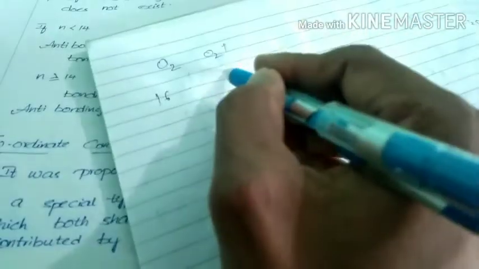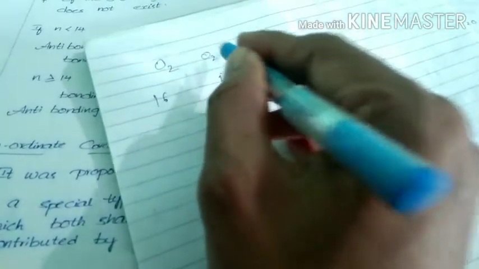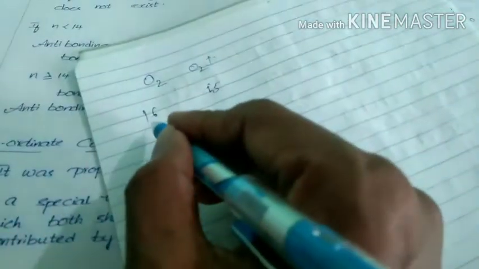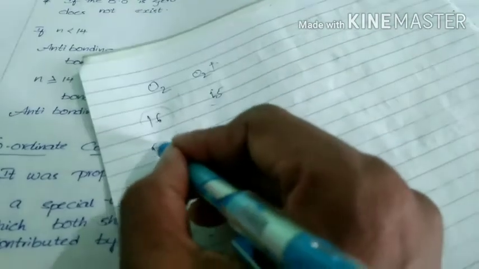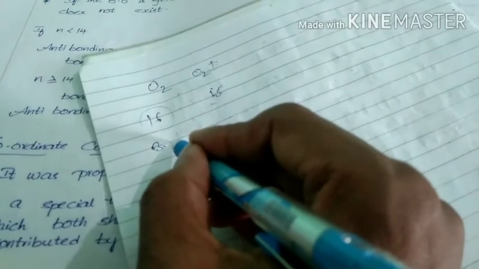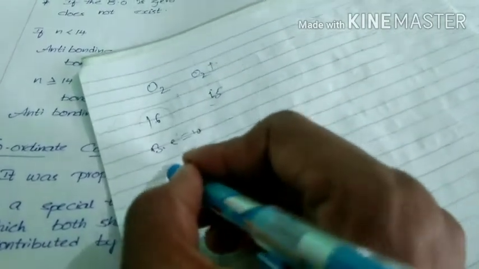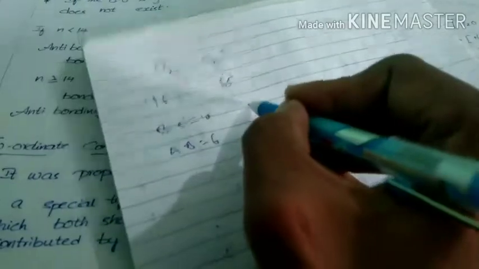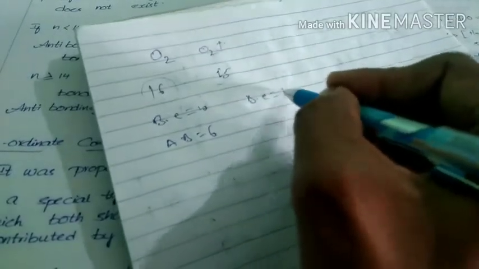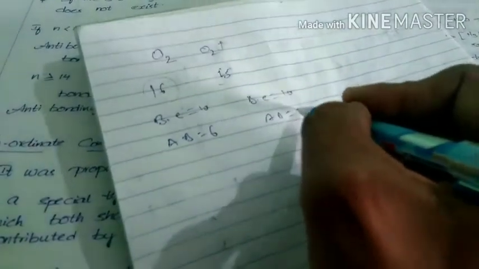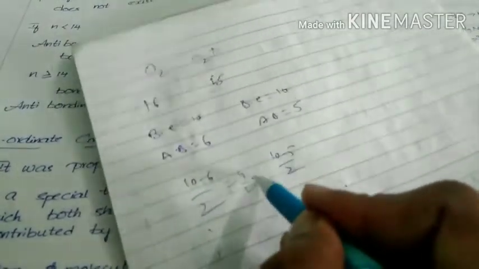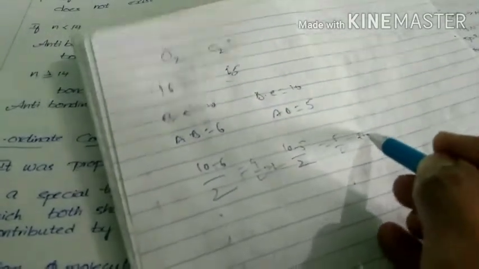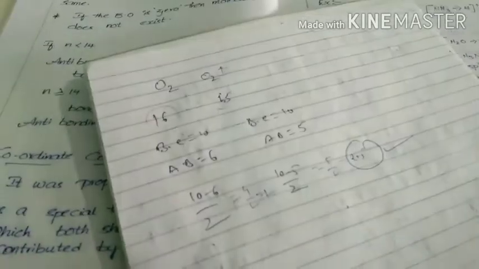O2 has 16 electrons. Here 15, because plus means it loses 1 electron. Both are n greater than or equal to 14. That means bonding electrons are 10. So anti-bonding are how many? 6. In this case, bonding electrons are 10, anti-bonding electrons are 5. Then what about bond order? 10 minus 6 by 2, here 10 minus 5 by 2. 10 minus 6 by 2 means 4 by 2, that means 2. Here 5 by 2, that means 2.5. In which case is bond order more? In this case.